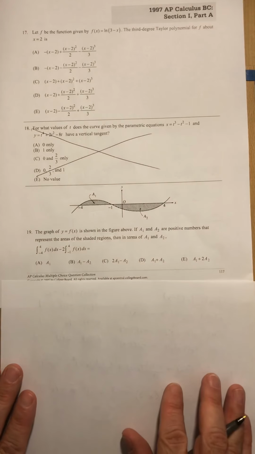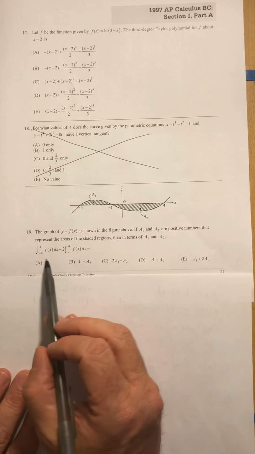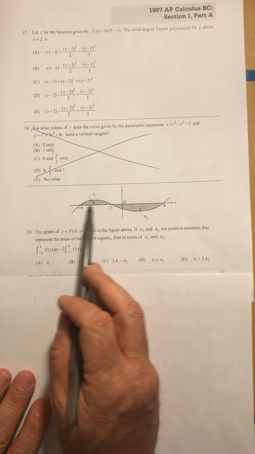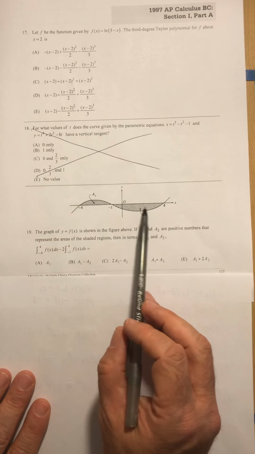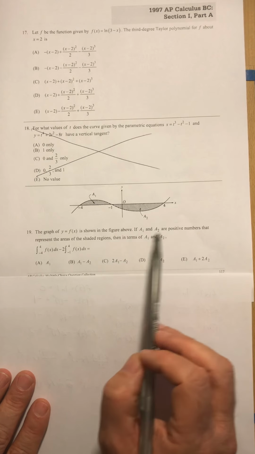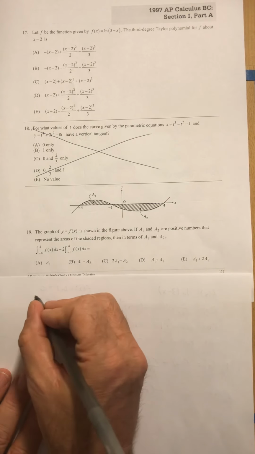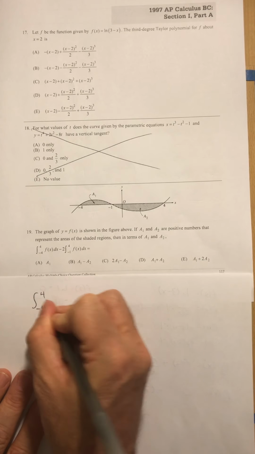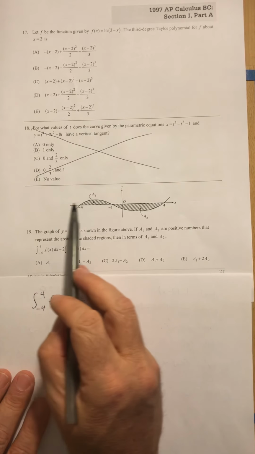19. This problem's about interpreting integrals as areas. It tells us that A is representative of that integral, and then a sub 1, a sub 2 is the positive area of this, right? Positive area of this. So when I look at the integral from negative 4 of f of x dx, that's the integral of the entire region.